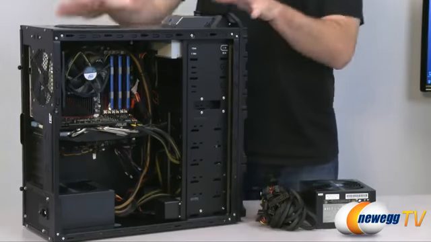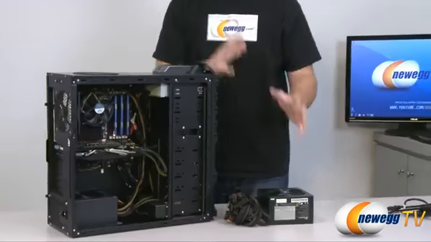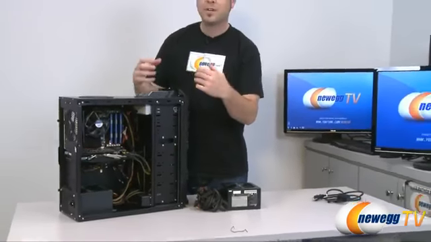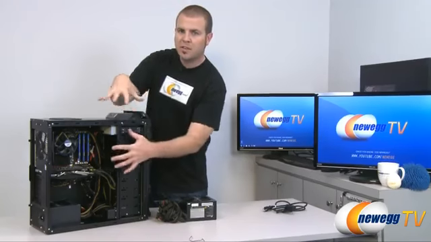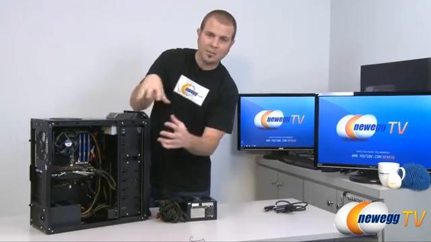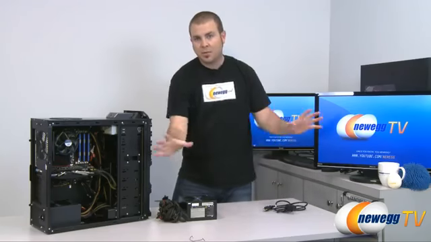I've started off with the case and the power supply in this list for one reason in particular, and that is that the case and the power supply, generally speaking, won't really affect the performance or speed of your computer. In fact, you can remove most of the other components from this case and the power supply. You can put them into a different case with a different power supply, and your performance would not change at all.